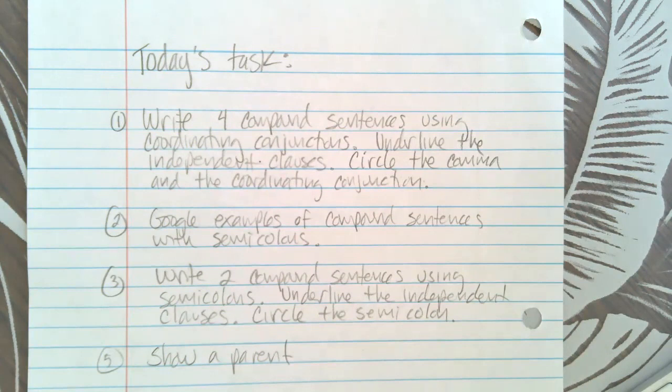Then when you're done with that, I want you to Google examples of compound sentences with semicolons. Read a few of the examples. There's some really great ones out there. Then I want you to write 2 compound sentences using semicolons. Make sure that your 2 independent clauses are directly related and that using a semicolon is the best option over a coordinating conjunction. Underline your independent clauses, circle your semicolon, and then show a parent. So you'll end up with a total of 6 practice sentences, which are color coded, and then you will show a parent and ideally explain to your parent what you did. Okay.